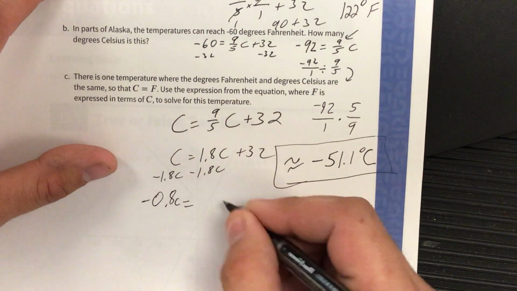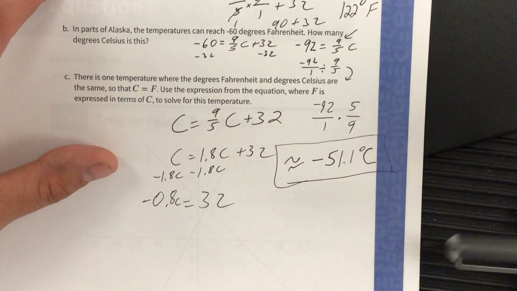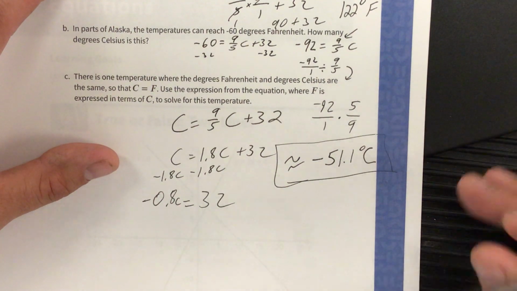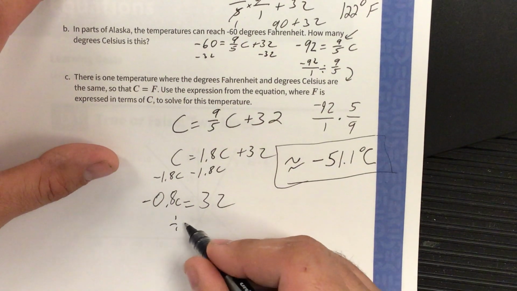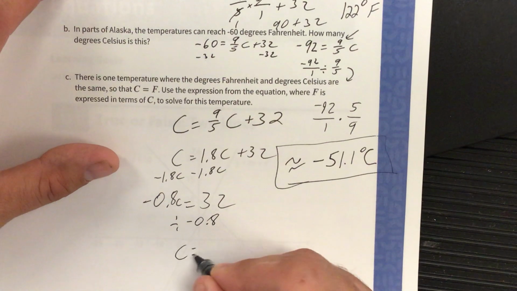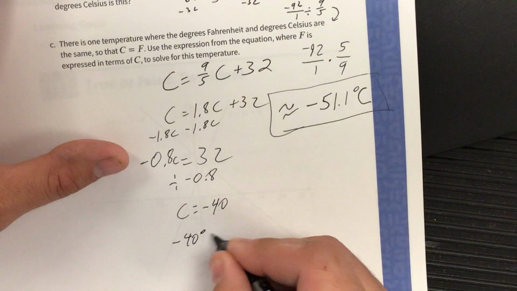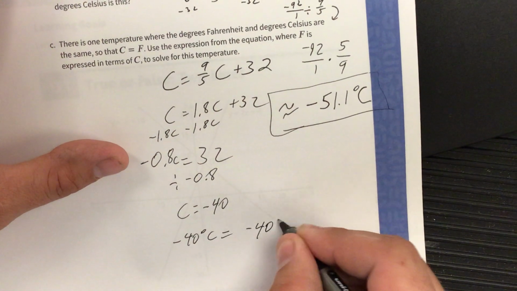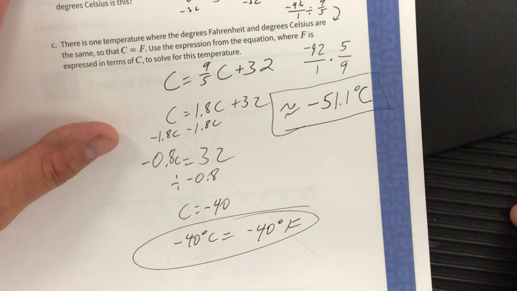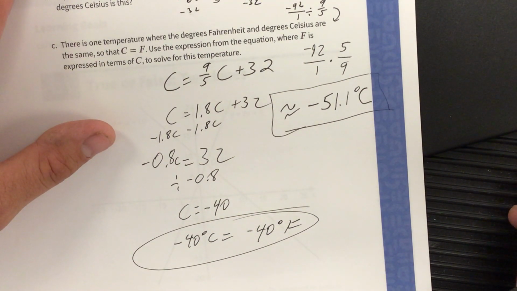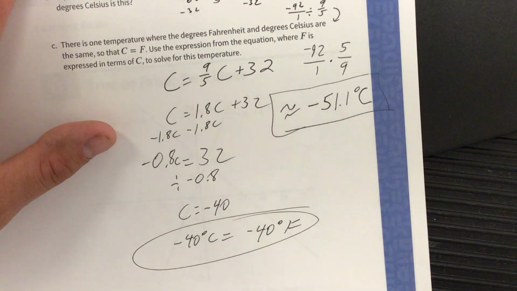Negative 0.8. Negative 0.8. And then divide 32 by negative 0.8, and that's negative 40. Negative 40. So that's the only temperature where Celsius equals Fahrenheit. It's the only one.